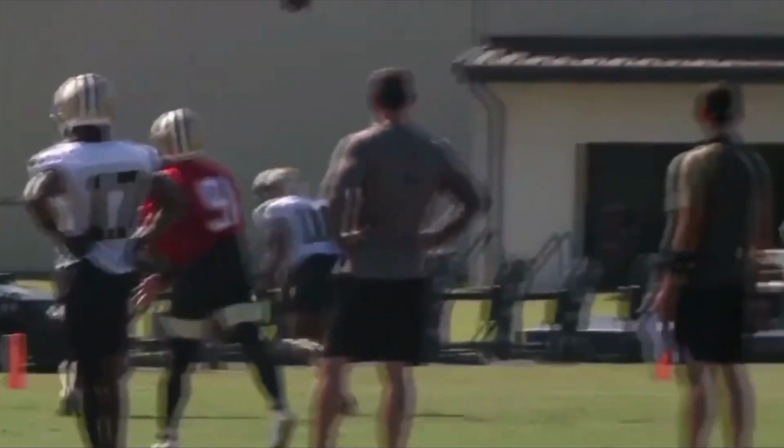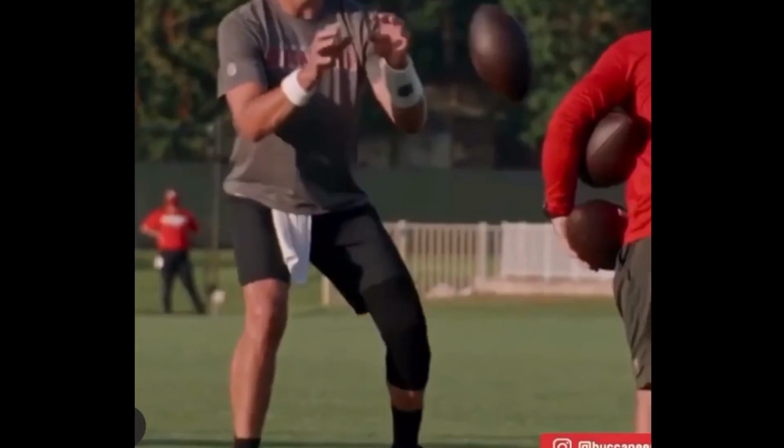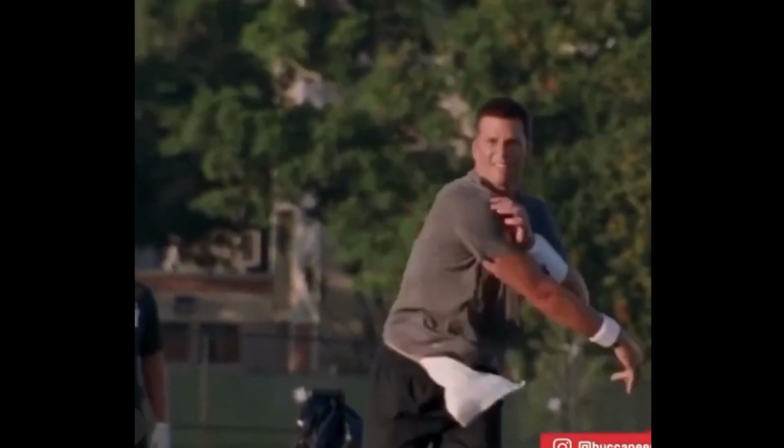Great job here by Breeze. Let's watch this thing full speed one more time. So again, close that shoulder. Hip drive is good. You just got to make sure we stay square. Okay, so now let's look at Brady here. Same idea that we're going to talk about.